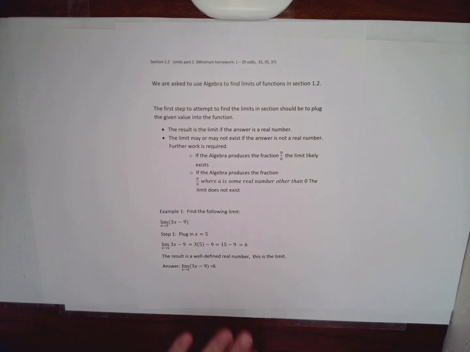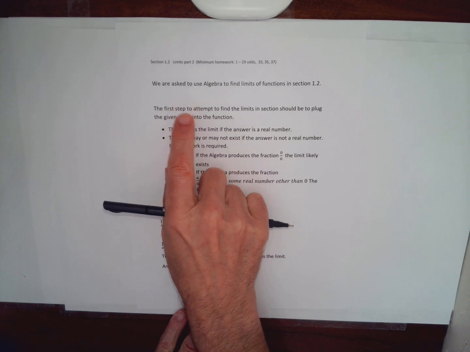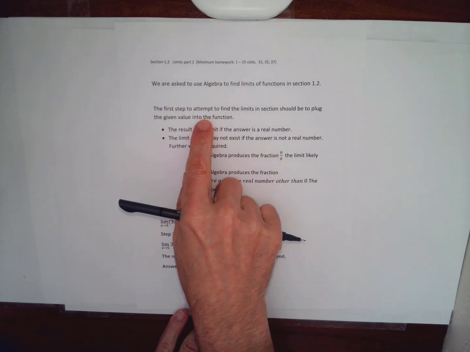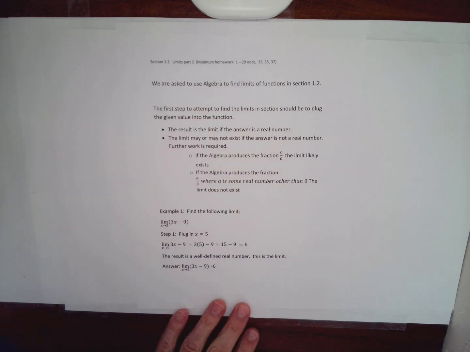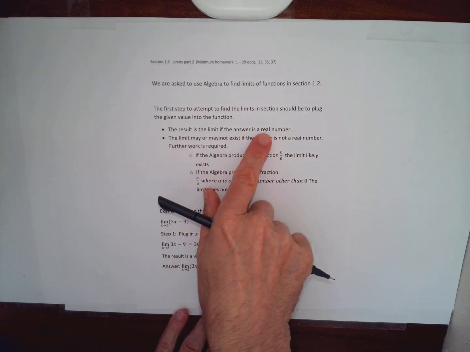And generally, the first step to algebraically find a limit in this section is just to take the number that's the value of x that you're trying to find the limit at and plug it into the function. If you get a real number, it means you get something that's not infinity nor undefined, then that value, when you plug that x value into the function, is the limit.